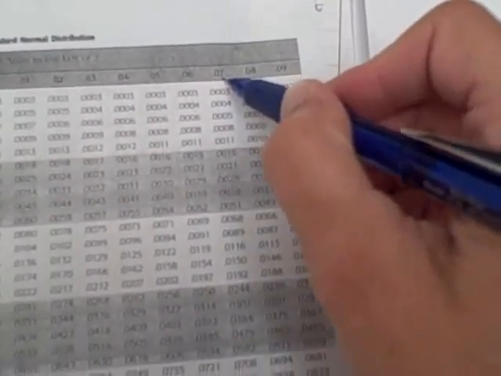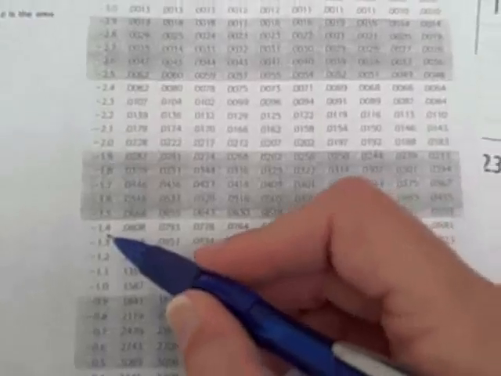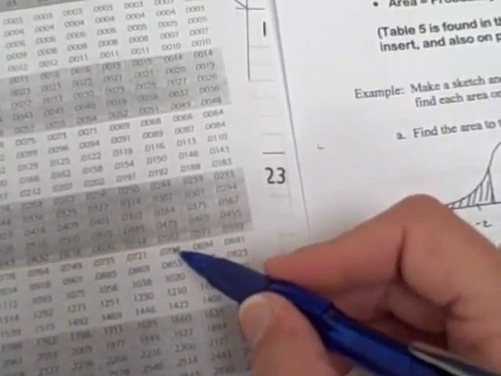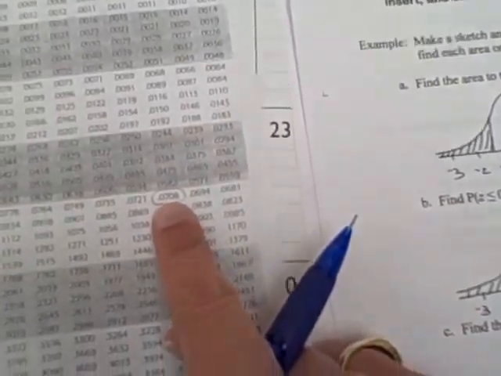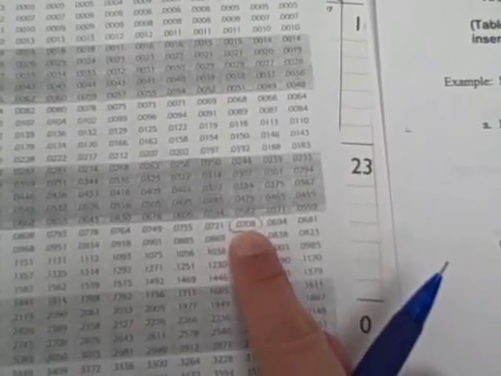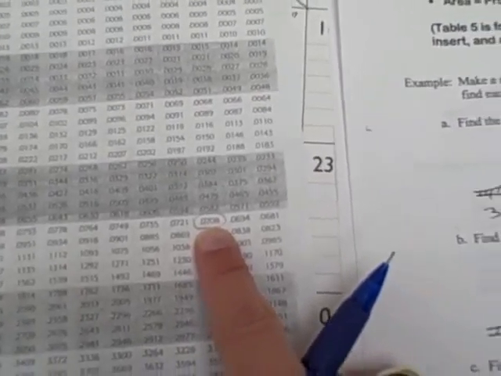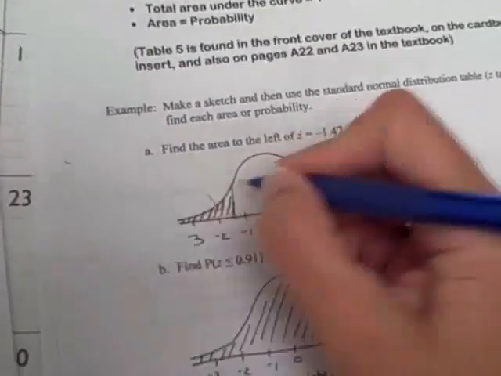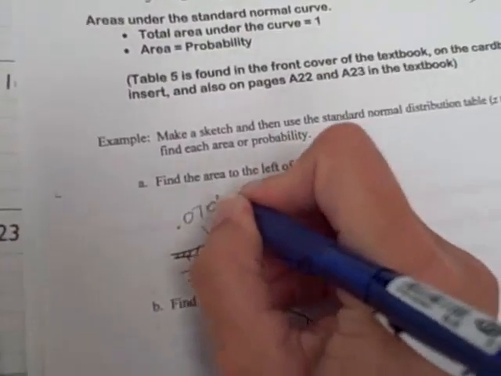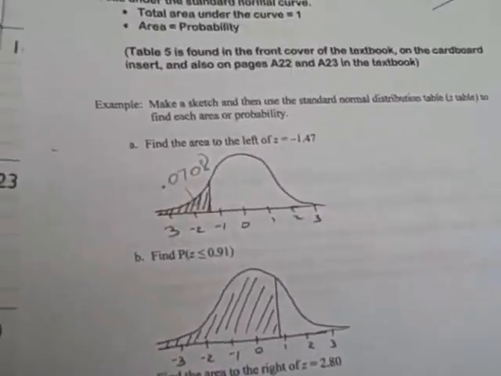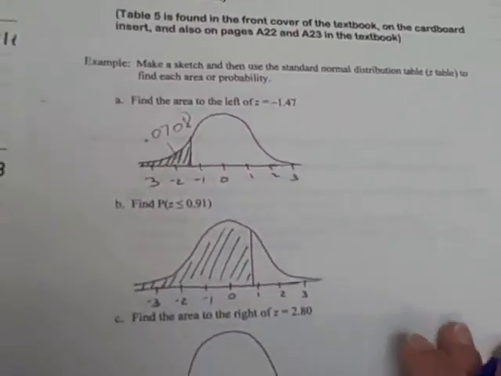So I'm going to come down here to negative 1.4 underneath that 0.07, and I get 0.0708. That is my area to the left of negative 1.47. So that area that we want right there is 0.0708. Okay, that would be your answer.